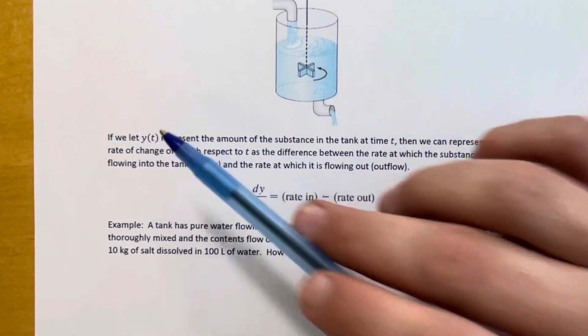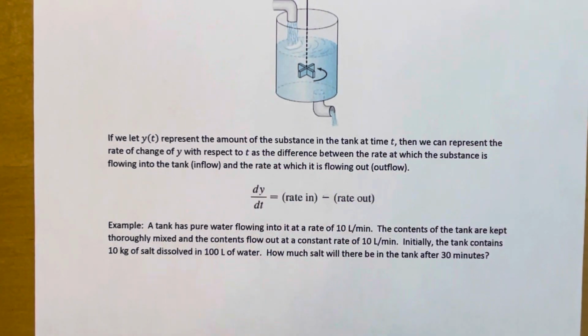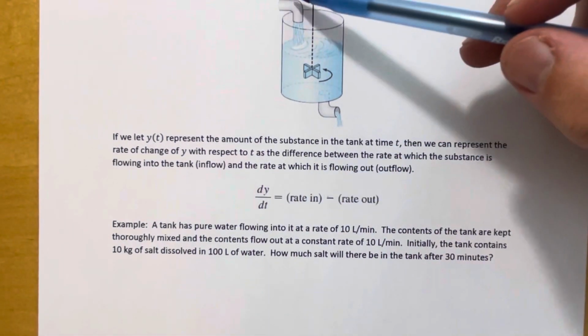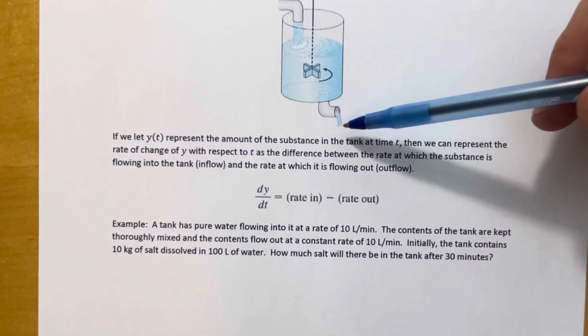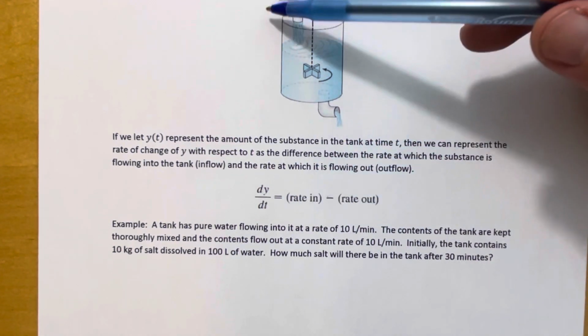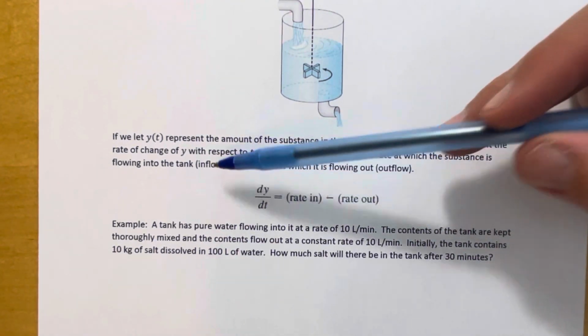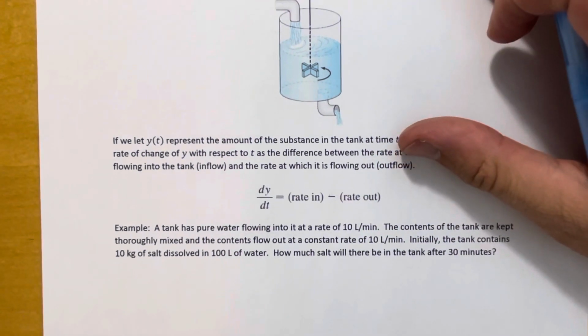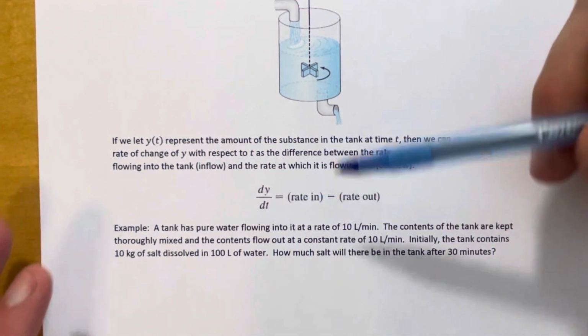Here, y of t is a function that represents the amount of our substance that's in the tank at time t. dy/dt would then represent the rate of change in that substance. Now, there's two rates to consider if we want to model this. There's the rate at which that substance is flowing into the tank, and then there's the rate at which it's flowing out. So naturally, the dy/dt that we're looking for is the rate in minus the rate out, which we call the inflow and the outflow. So inflow minus outflow is how we set this up. Once we set this up, we can then try and solve this differential equation.